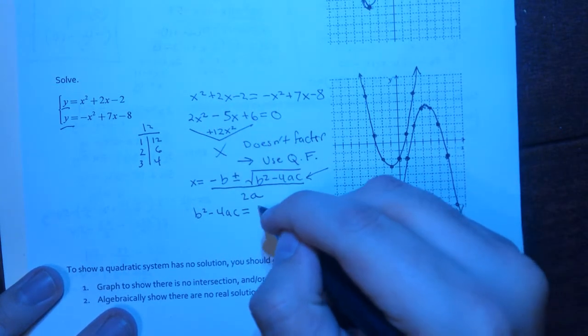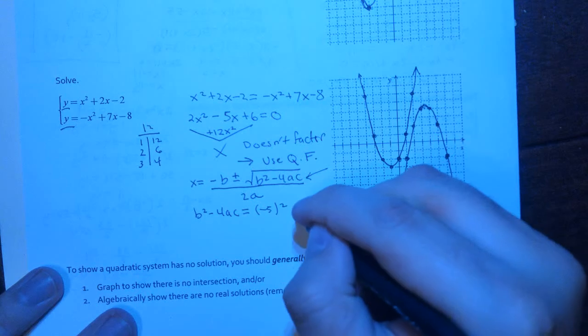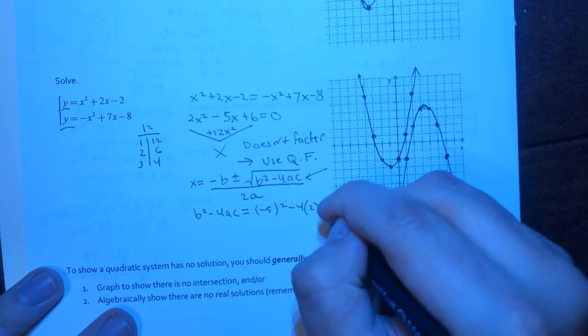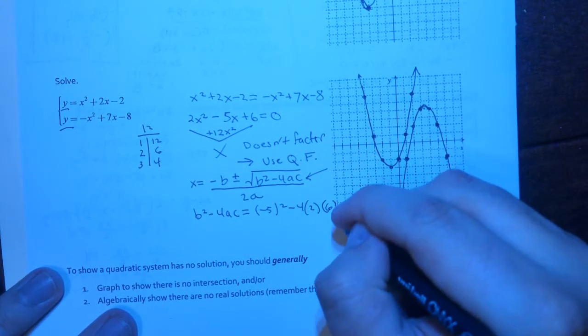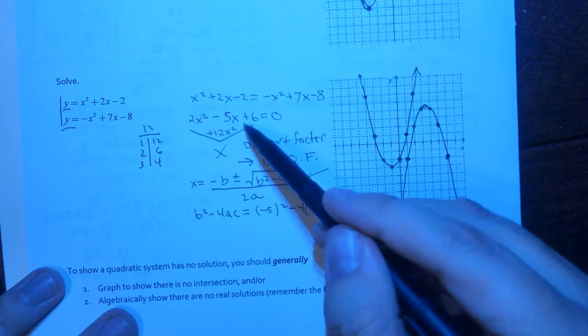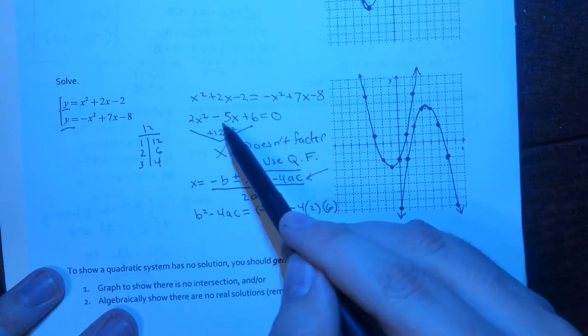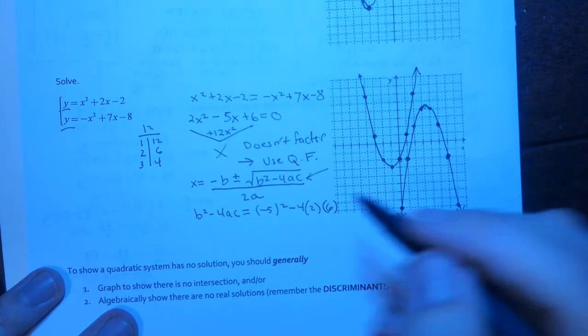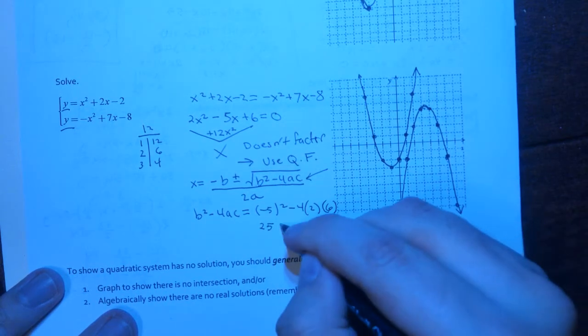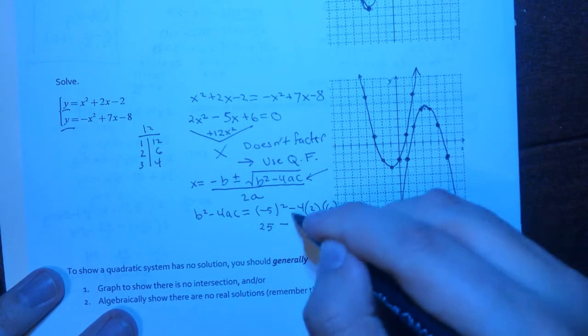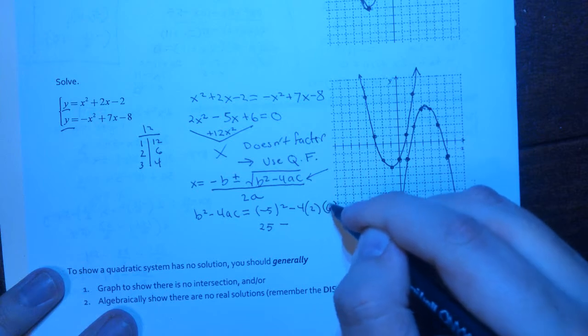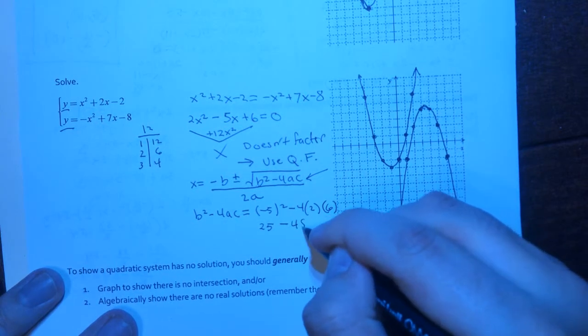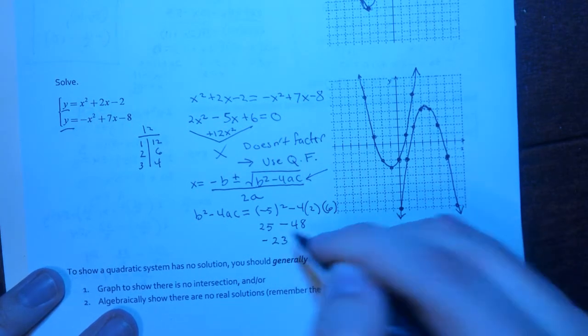b is negative 5. a is 2, and c is 6. Again, these are just coefficients and constants straight across. a, b, c, include the signs. So this is 25 minus, because there's only one negative down here, 4 times 2 times 6 is 8 times 6 is 48. So this is negative 23.